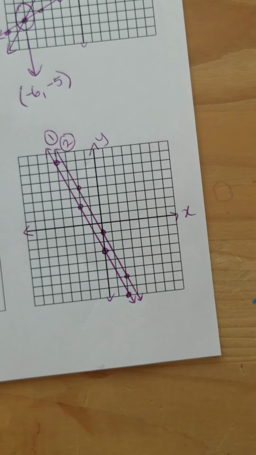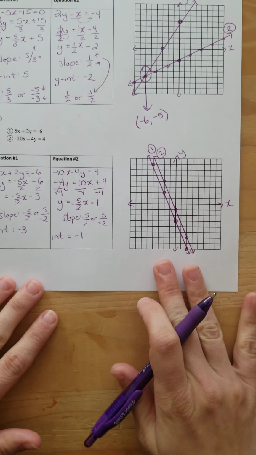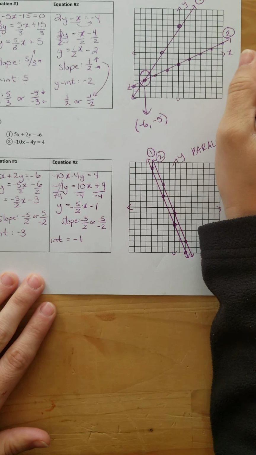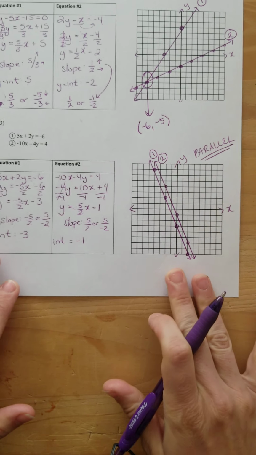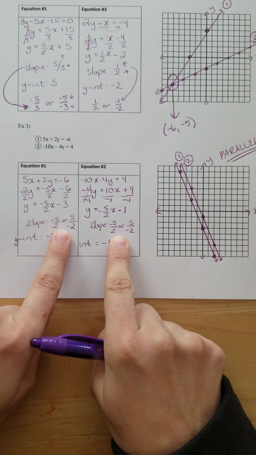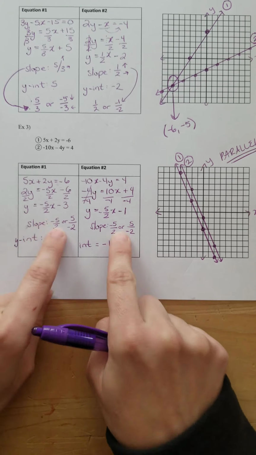Now you should see something about these guys. That's very interesting. They do not cross at any point, and in fact, they look parallel. And we know they are parallel because they have the same slope. And we learned about that in the last couple of lessons of Unit 6. Parallel lines have the exact same slopes.